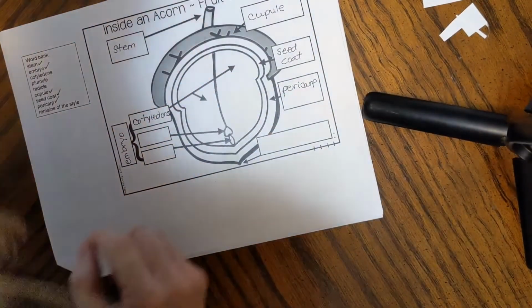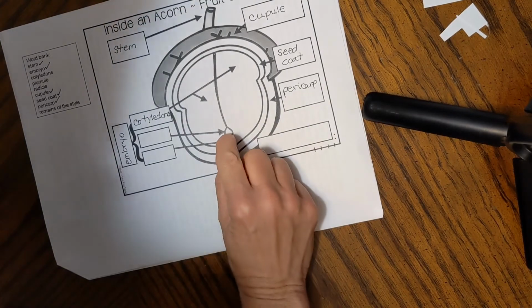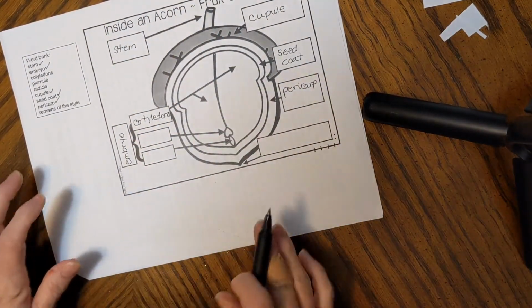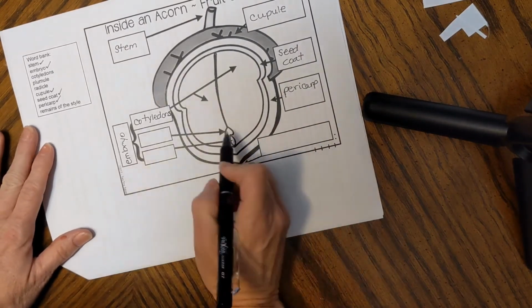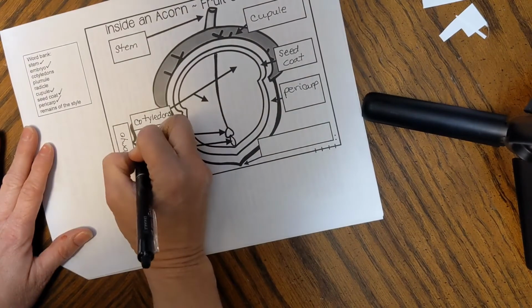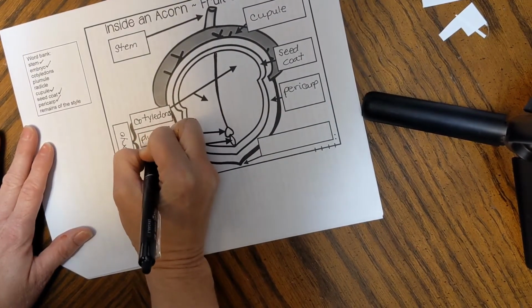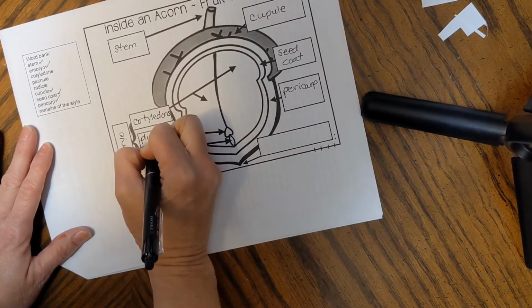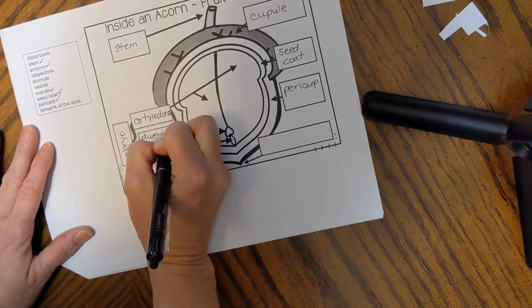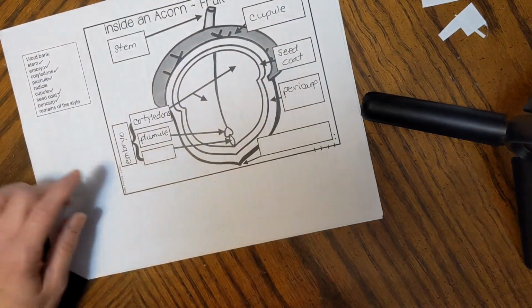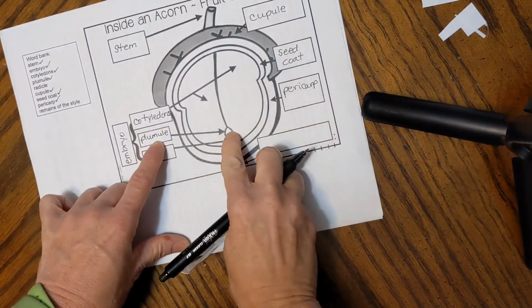And then the little thing that kind of looks like a heart in our diagram. I'm not totally sure that's exactly the actual shape, but in our diagram, this little heart-shaped piece is called the plumule. Oh, did I pronounce that right? Plumule. That's a fun word to say. Okay, plumule.